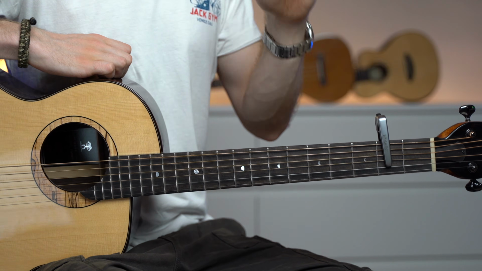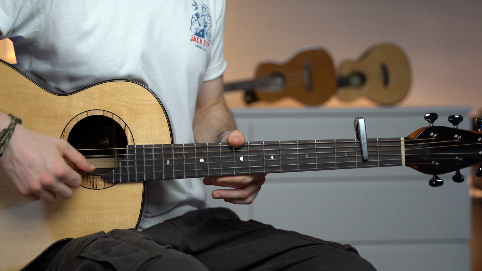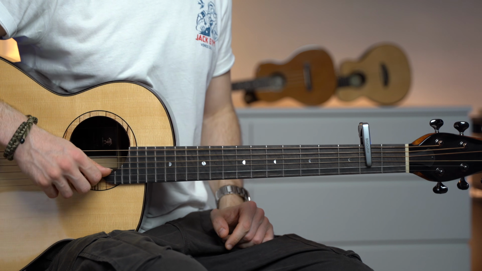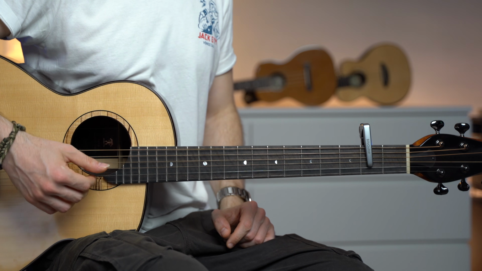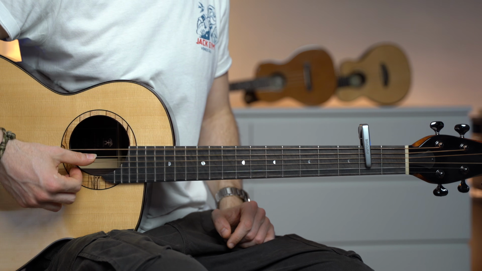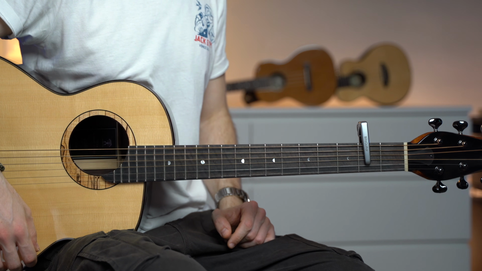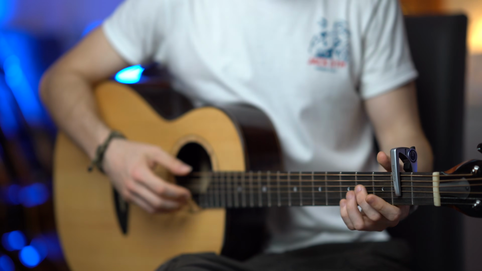I'm using the capo on the 2nd fret, but I'm not pressing on all the strings. I'm actually just pressing on 4 strings. The 6th string, the 5th string, the 4th string, and the 3rd string. And I left the 2nd and 1st string open. So we have 2, 2, 2, 2, 0, and 0. Now this configuration is awesome because it allows you to play all the basic chords you already know, but now they sound on steroids.